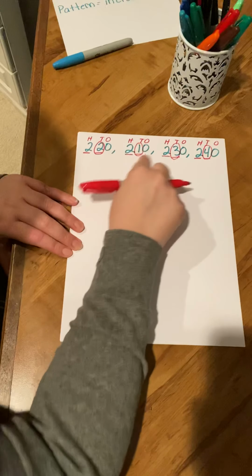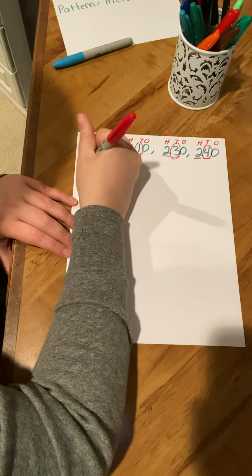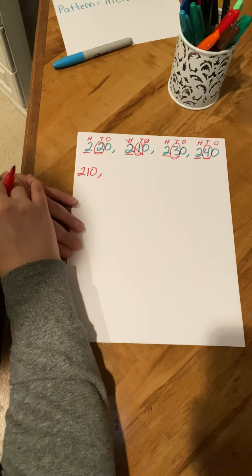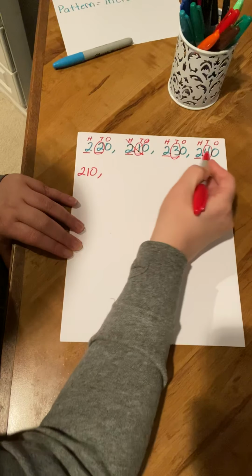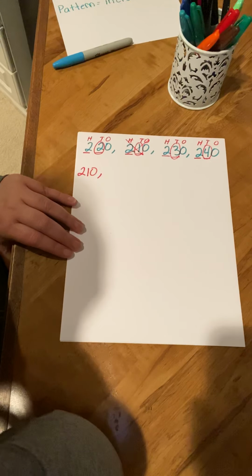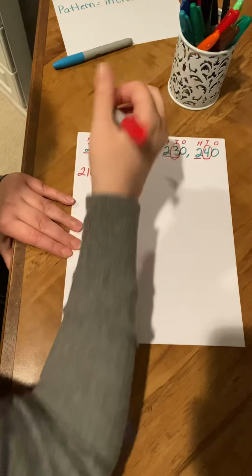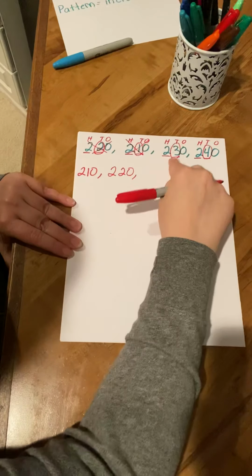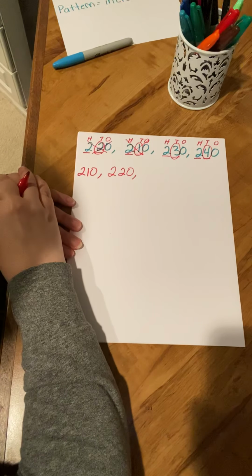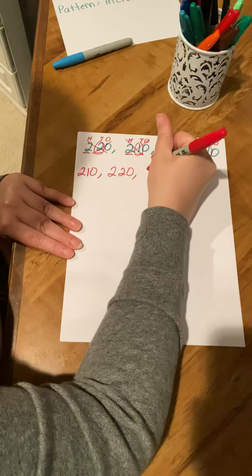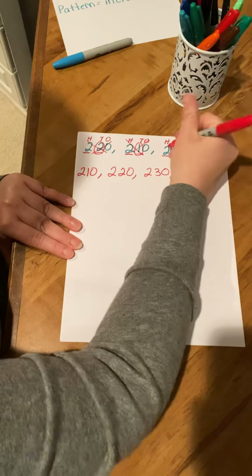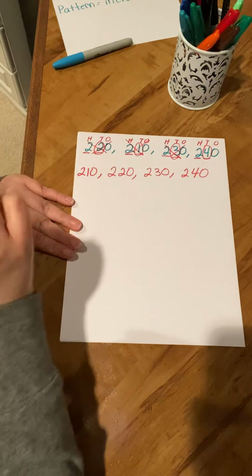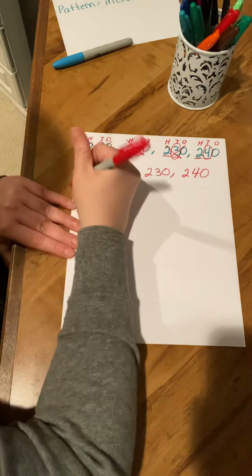So I'm going to use this number as my smallest, 210. Done with that. Let's look at the next one. I have a 2, a 3, and a 4. Which one do you think is going to come next? That's right, 220. Now I have a 3 and a 4. 3 will come next, so my next number is 230. And my last number, 240.